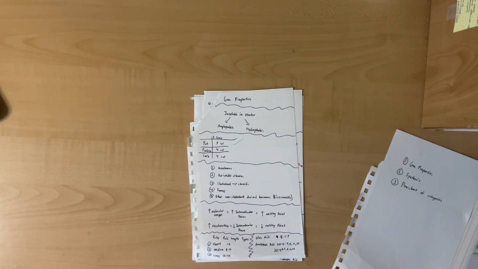However, the molecule is so large that there is another end of it which is hydrophobic, and it doesn't dissolve in water well. So basically you have this molecule which is, for the most part, insoluble in water, but some part of it is partially soluble. And so that's really what we mean by amphipathic.